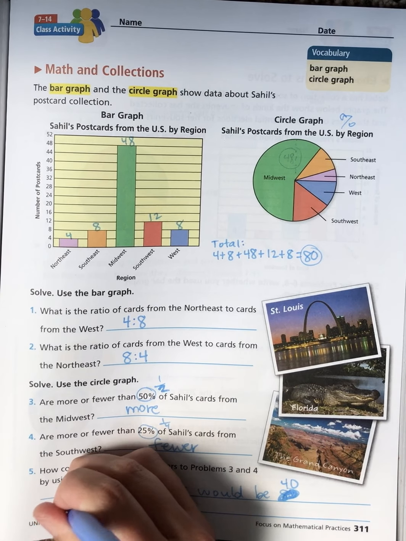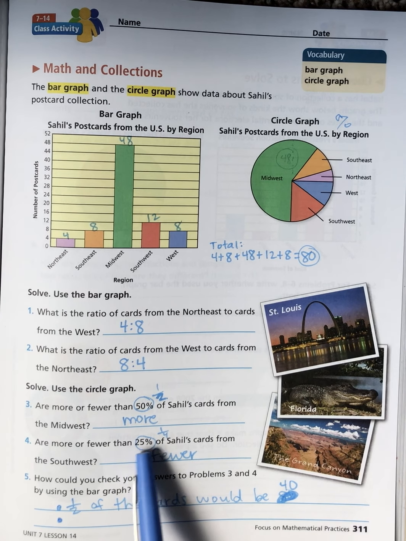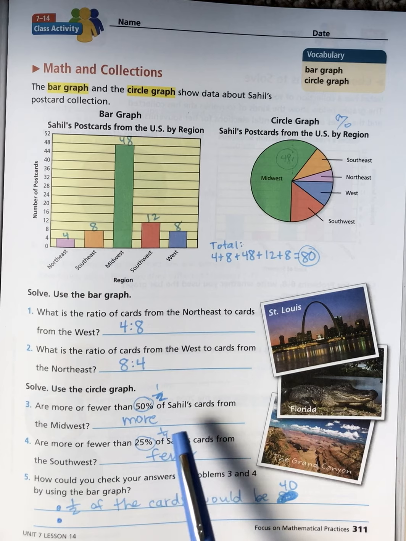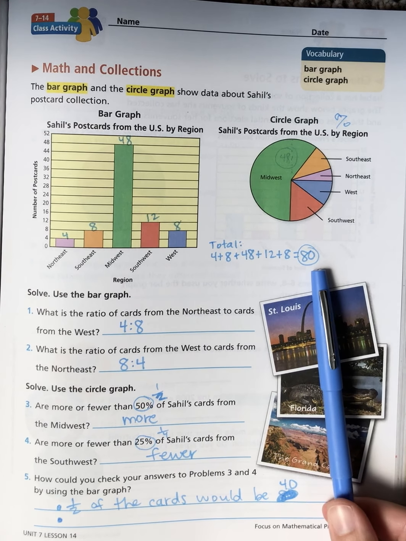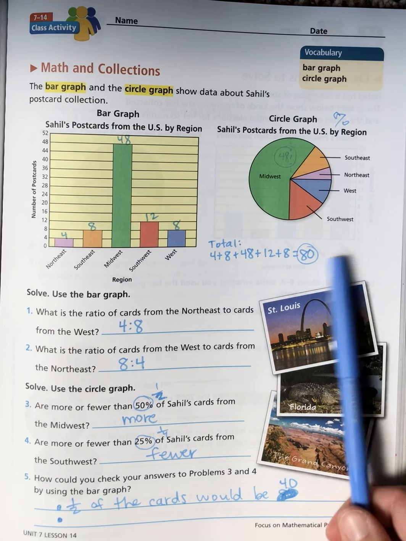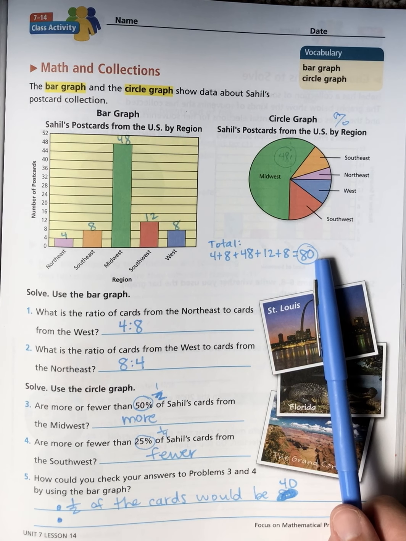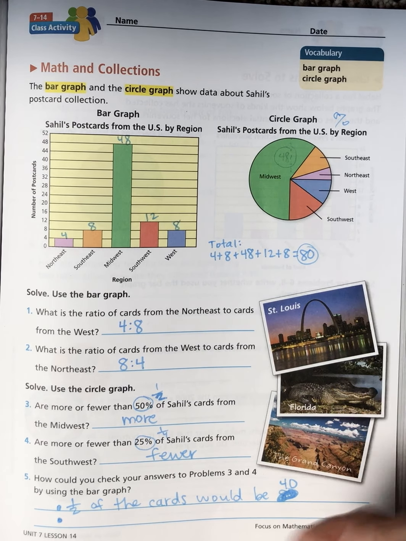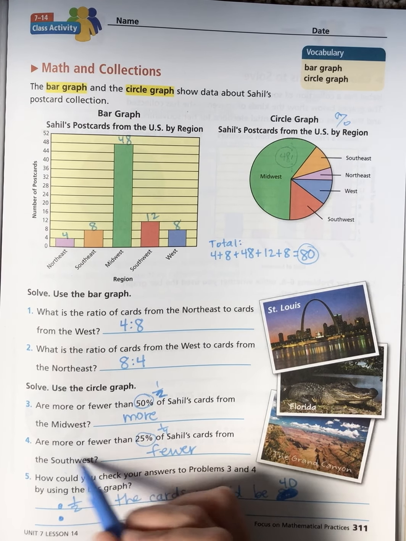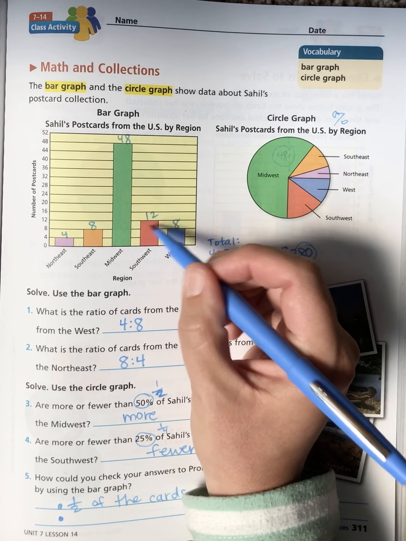Now on the second one, it was 25%. What's 25% or 1/4 of 80? Well, 1/4 of 80, this is such an easy number. Again, I can do this in my head. Splitting it into 4 equal parts, each one would be 20. 20, 40, 60, 80. So 1/4 would just be 20. And from the Southwest is 12.